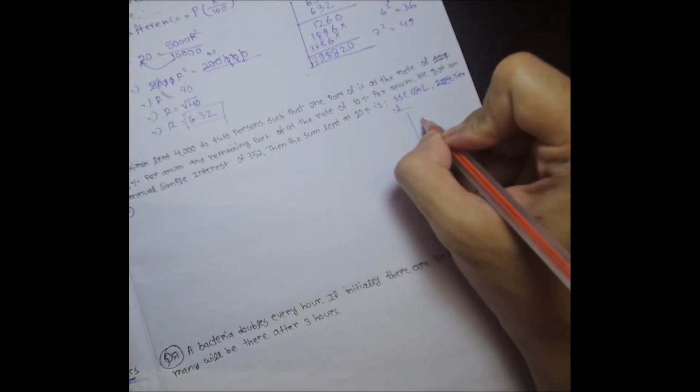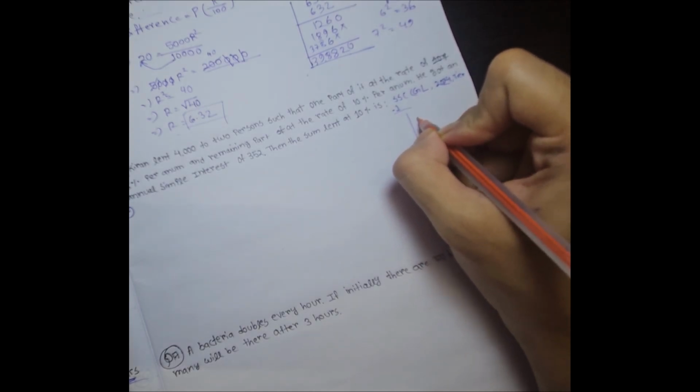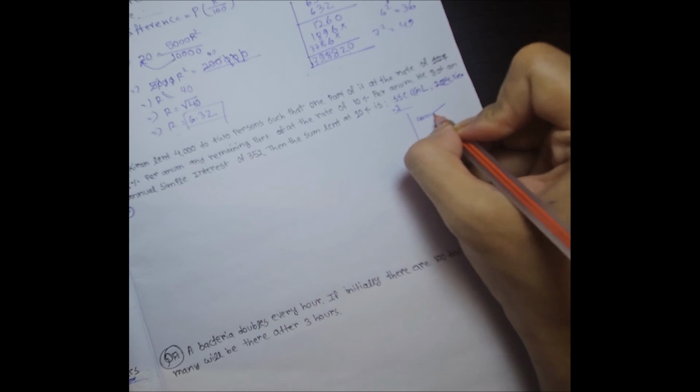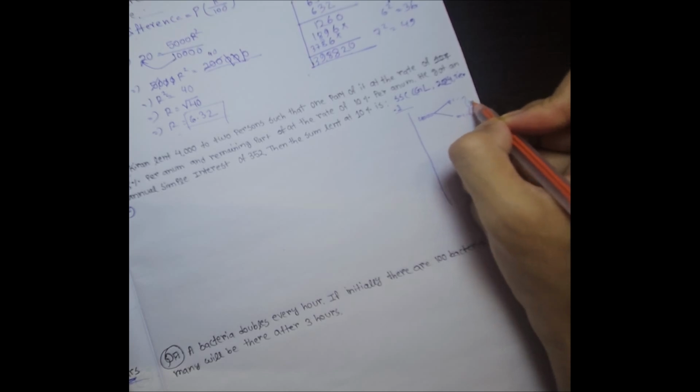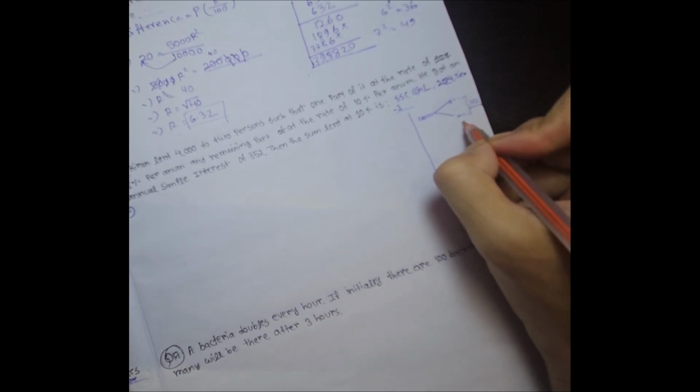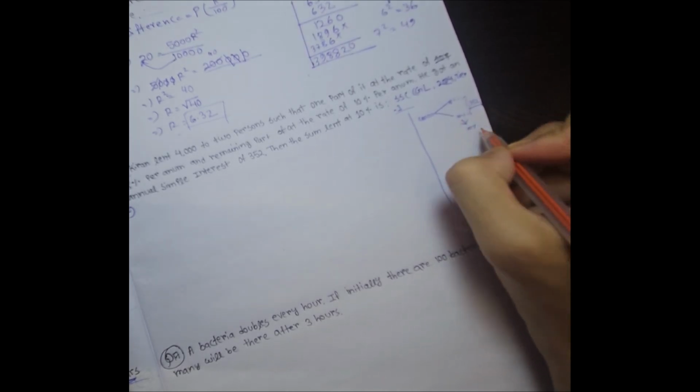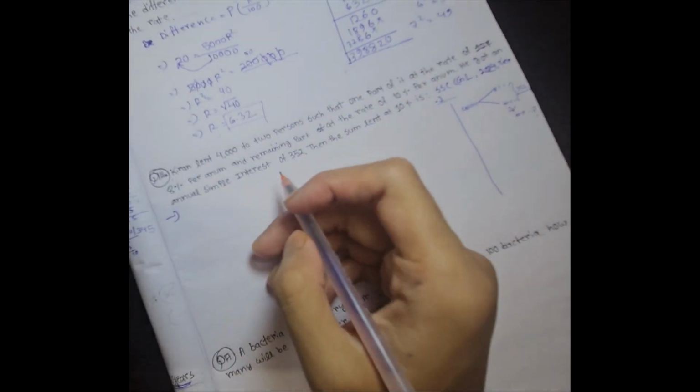So what they're asking is that Kiran lent 4,000 to two people, one at 8% per annum, one at 10% per annum, right? And she combined got a simple interest of 352. So how much did she lend at 10% per annum? Let's calculate this. How will you do that?